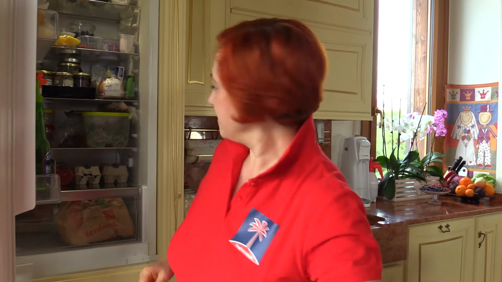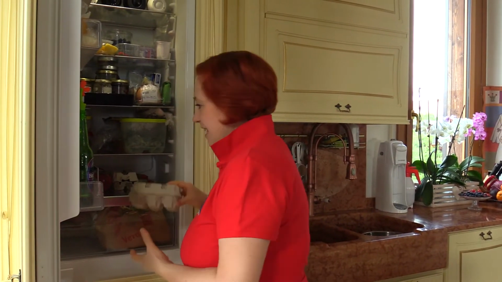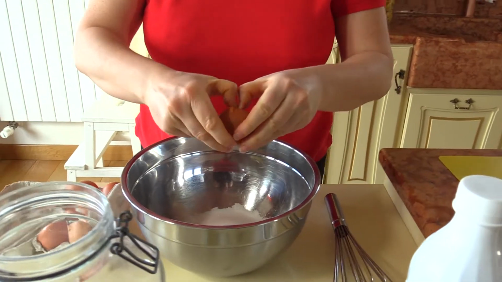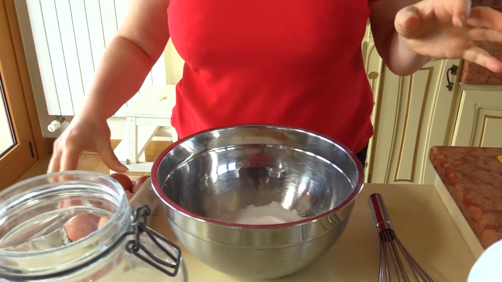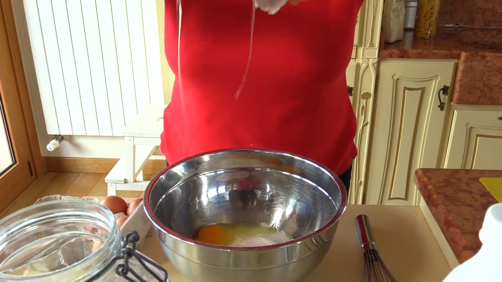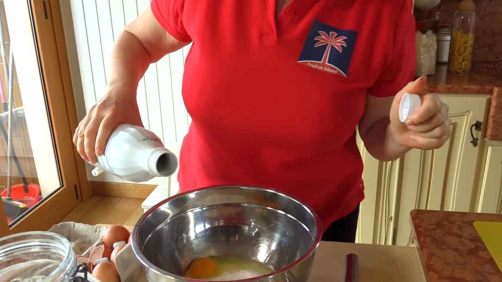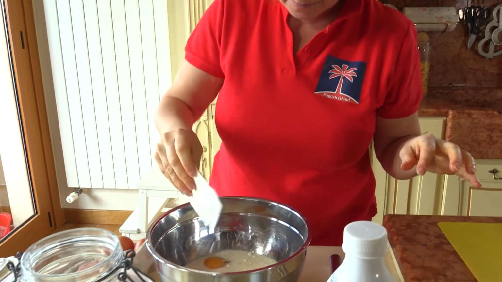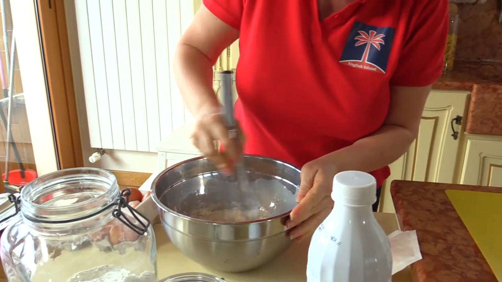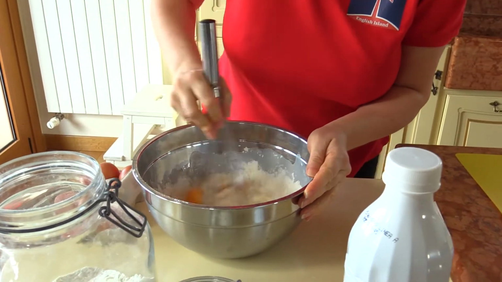Milk and eggs. 1 and 2 eggs. And milk. And then we need baking powder. Now, let's stir. Stir, stir, stir, stir, stir.